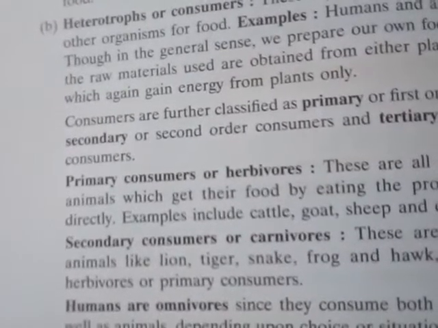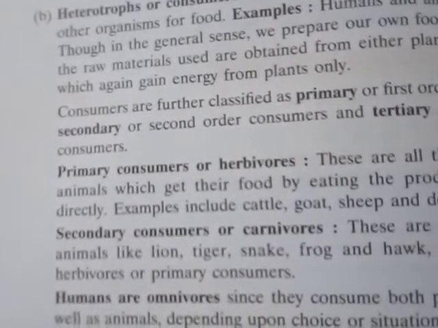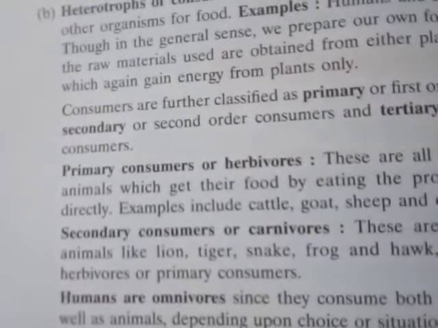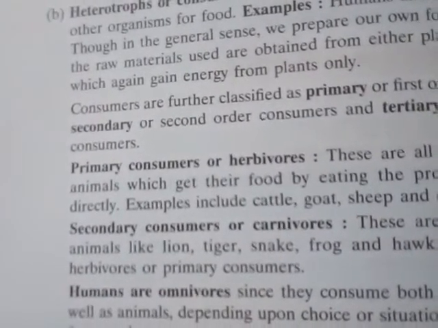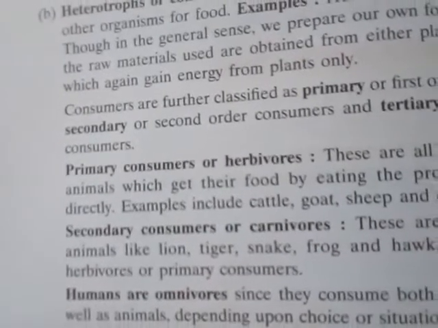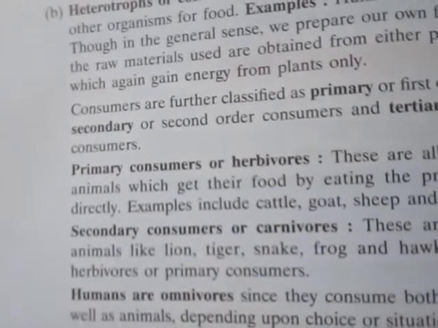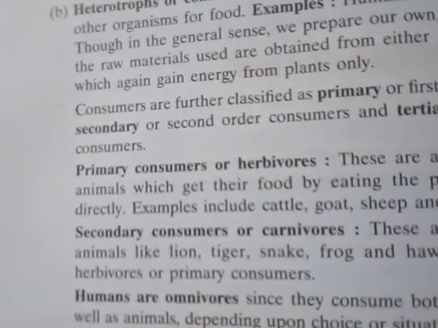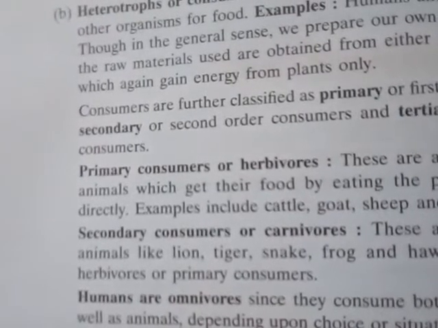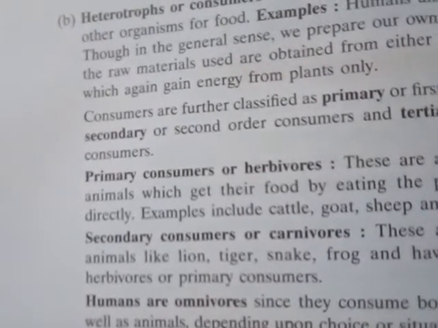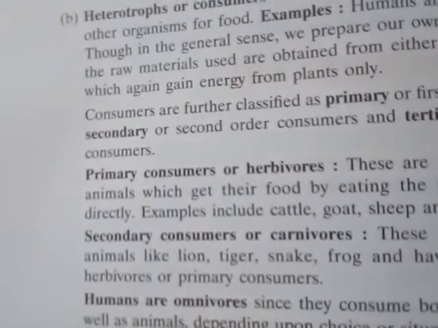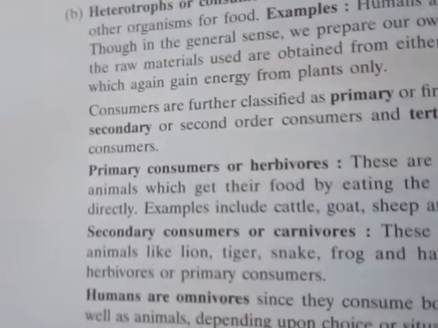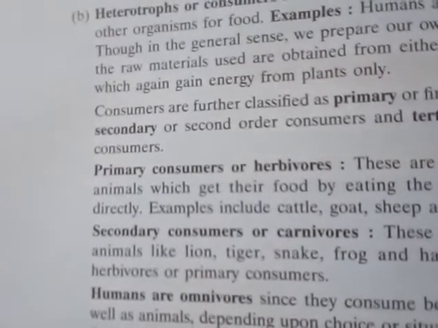The secondary consumers, or the carnivores, are like the tiger, snake and frog. Those who depend on the primary consumers, like snake, tiger, lion. These are called the secondary consumers.